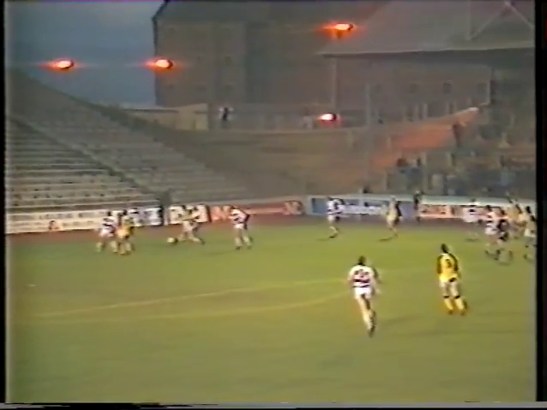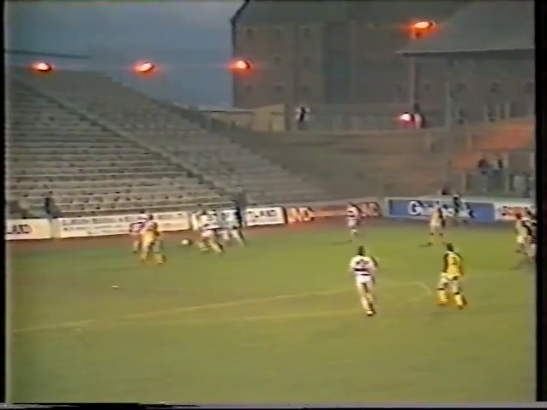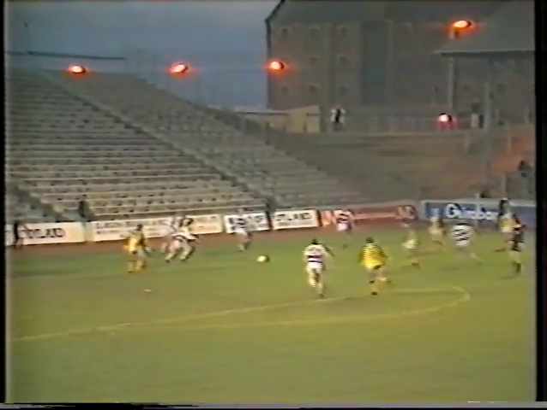Well, that's down to the two brothers. Set up on the right, Joe Coyle holding off some fierce challenges by Jim Duffy, pulling the ball back into the path of his brother Tommy. And how's that for a powerful shot to beat Craig Adams?